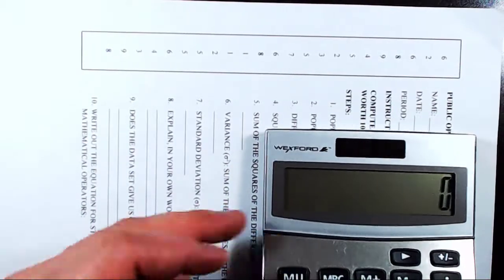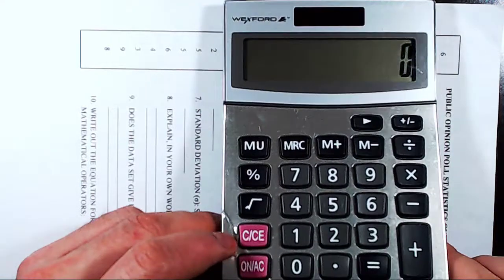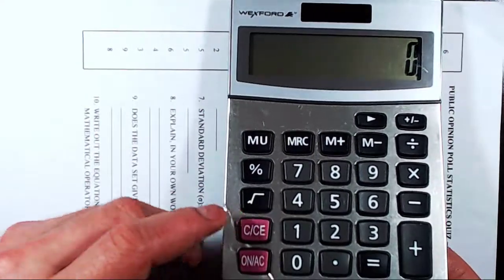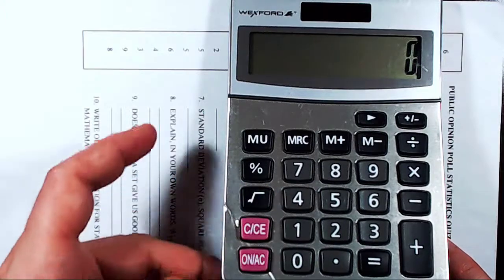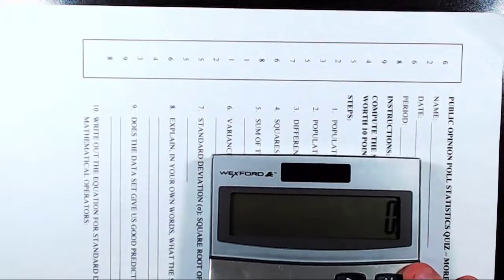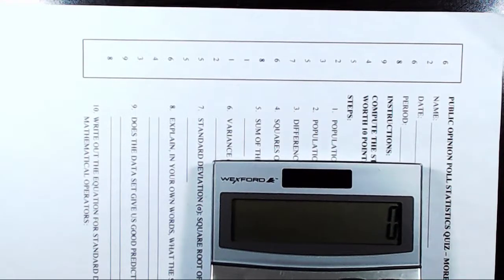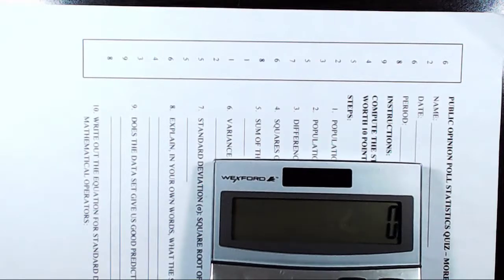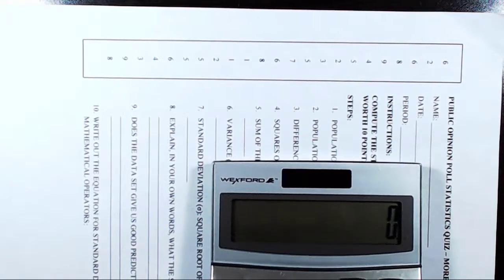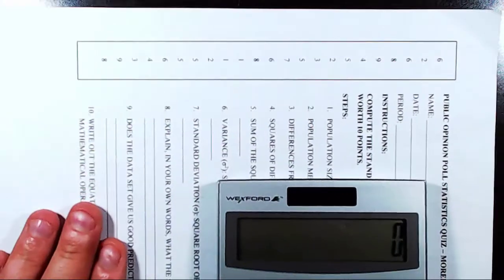All you need is a basic 4-function calculator. I keep saying 4-function, but you actually need a fifth function, I suppose. You need the square root function on your calculator. You can also use your phone or type SQRT and then the number into Google, and it will automatically compute the square root. But anyway, let's do step 2 here, which is the population mean.